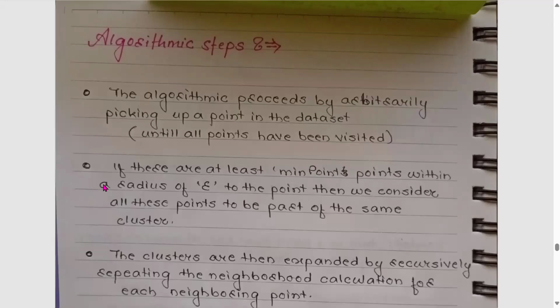Next, if there are at least minimum points within a radius of epsilon to the point, then we consider all these points to be part of the same cluster.